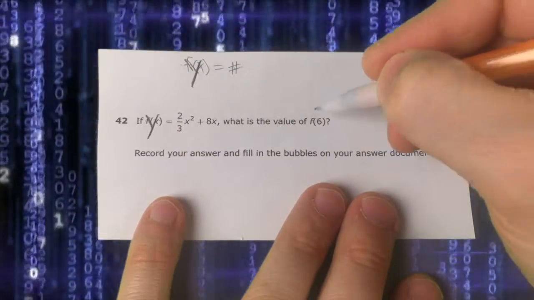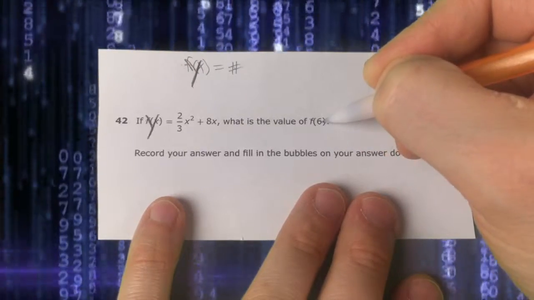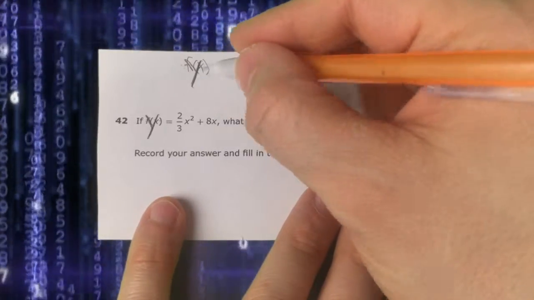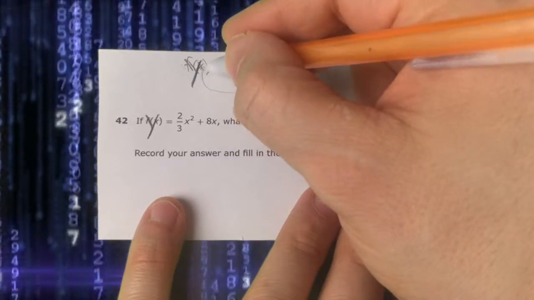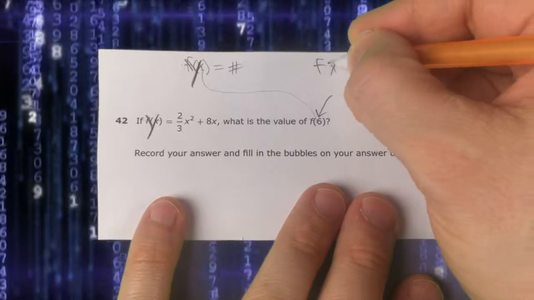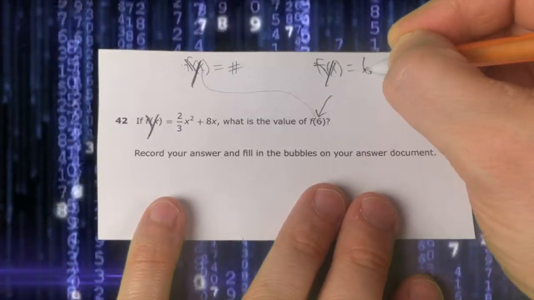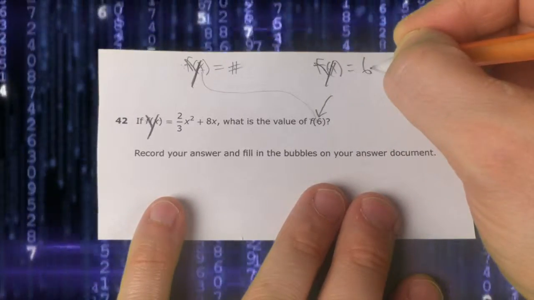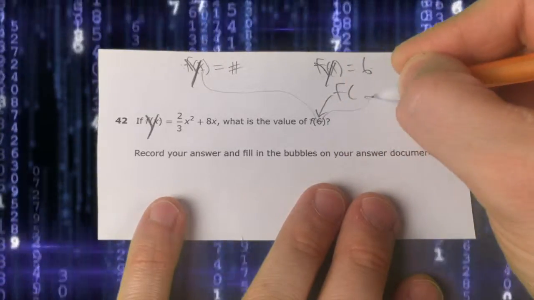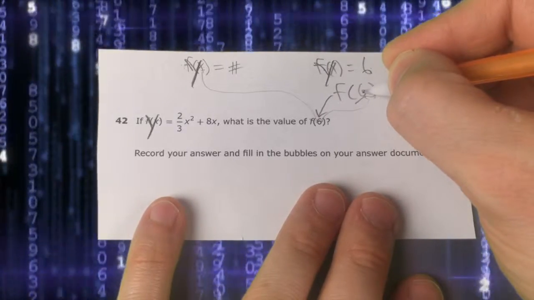Now watch this. F of 6, I'm not changing that into a y. This does not say f of x. They put a number inside the parentheses. When the number is inside the parentheses, they're saying that number is the x. In other words, if I have f of x equals 6, I can put a y here. They're saying y is 6. The dependent value is 6. But in this situation, they replace the x with a 6. They're giving you an x value of 6.